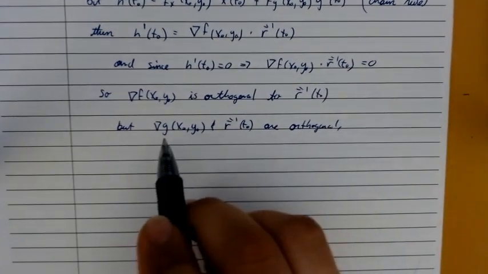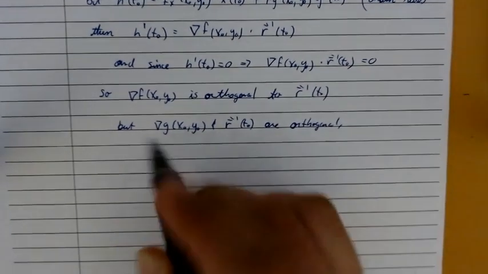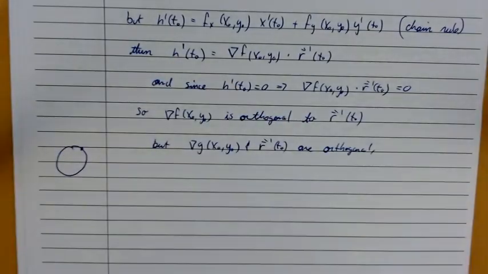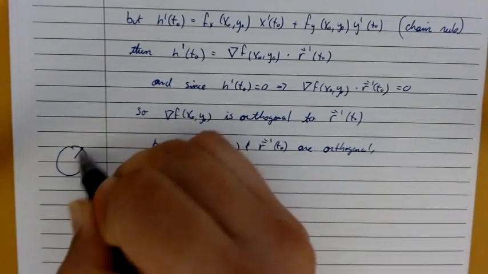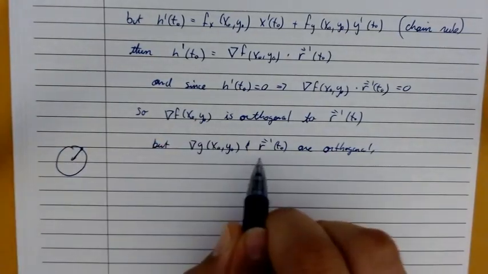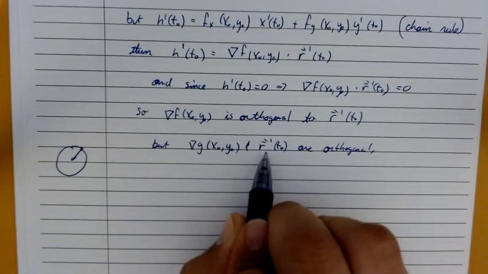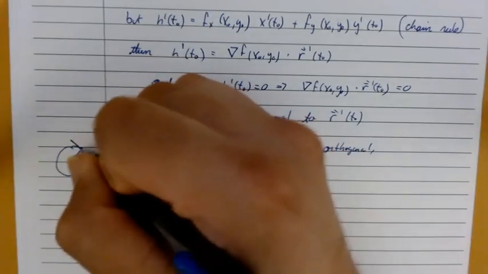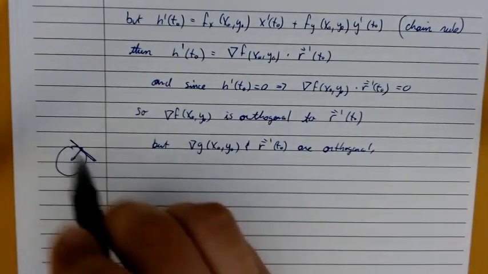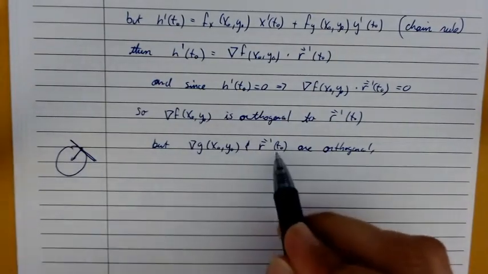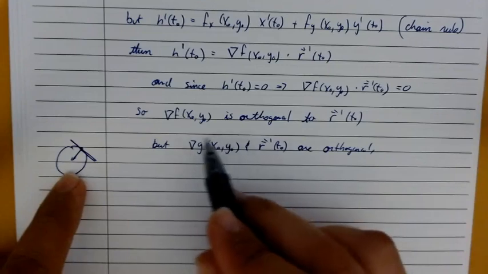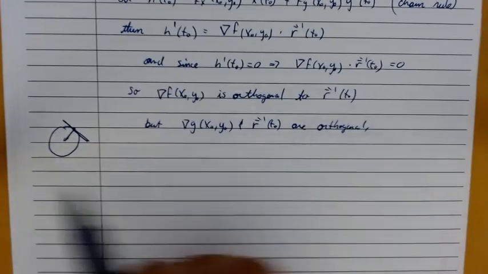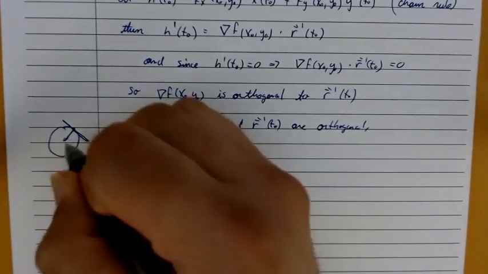If you have a level curve crossing through a point, then the gradient is orthogonal to the derivative of the curve, which, of course, the derivative of the curve at that point would give us the line tangent. So this is the tangent line at that point. This is the gradient at that point. And as we saw when we first defined the gradient, those two are orthogonal to each other.